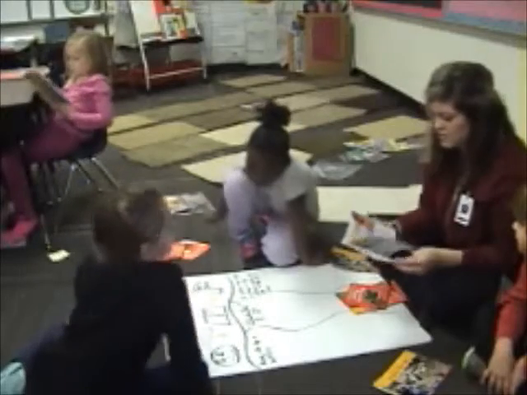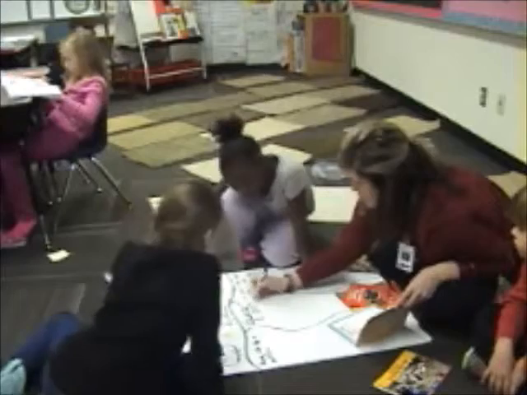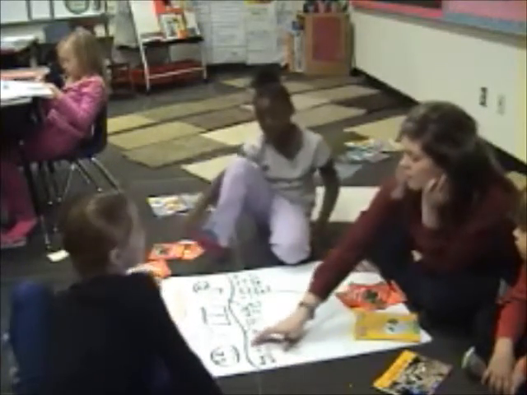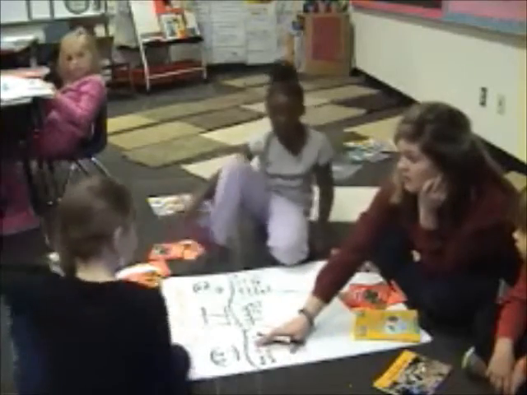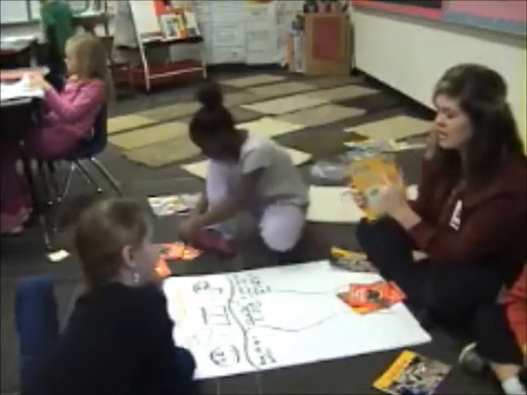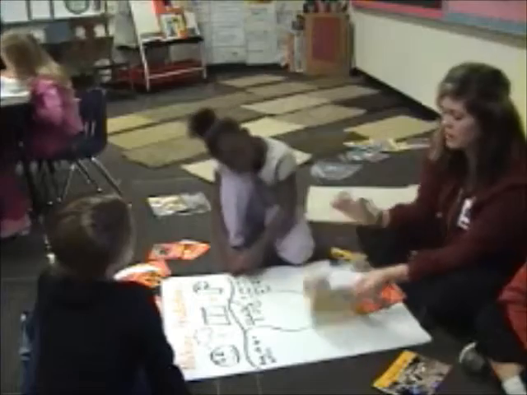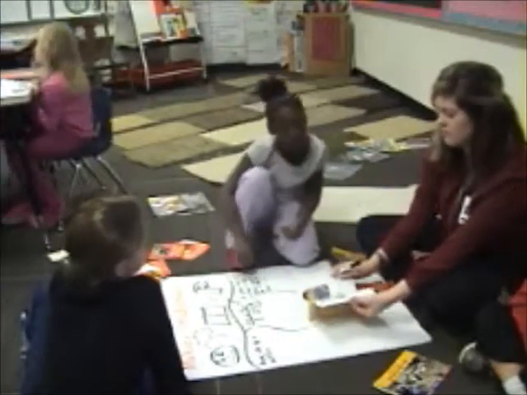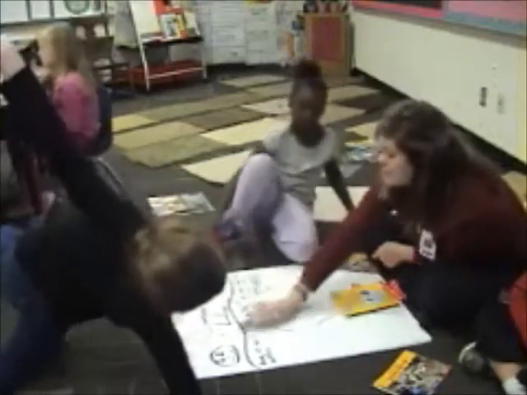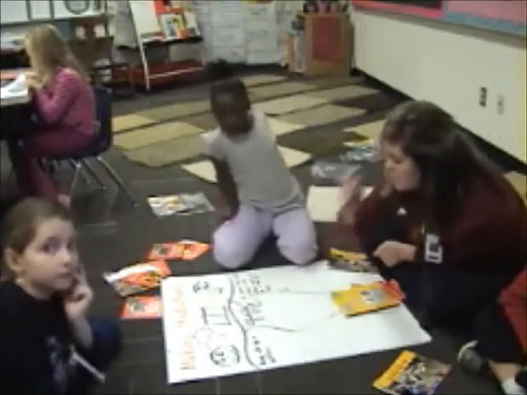Another nonfiction. That looks like a pretty girl. It does. And then we saw our pumpkin. So I used what I already knew, right? And then I looked at the title, the cover, and what else? The pictures. Yeah, so today you're going to get some practice making predictions using what you already know, the title, the cover, and the pictures.